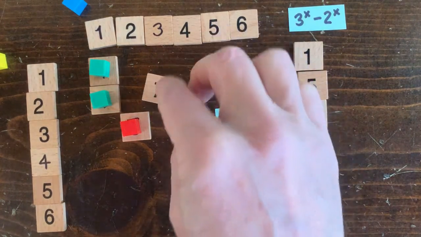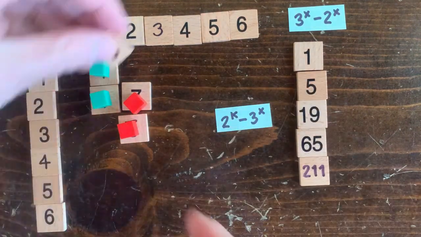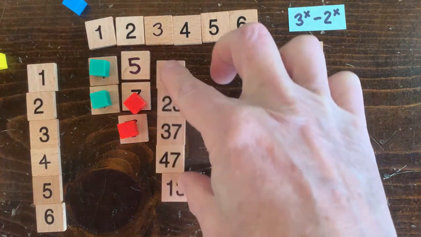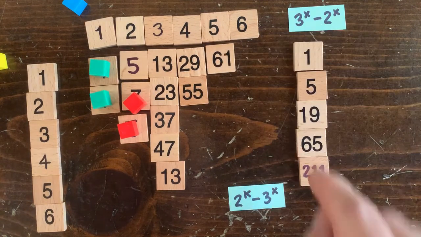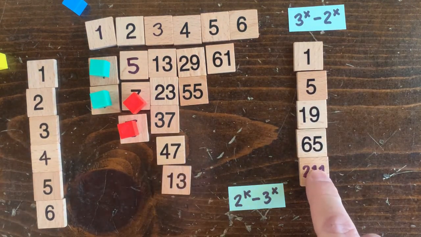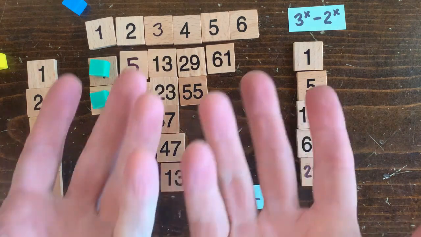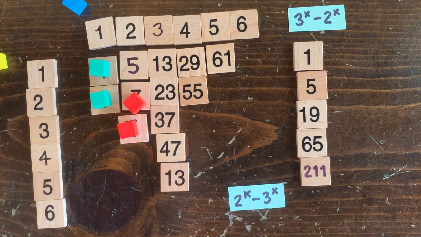How about this one? 2 ups followed by 2 downs. 2 to the k minus 3 to the x is 7, which is not a multiple of 5. And here are a bunch more beta values. So let's see, is 65 a multiple of 47? No. Is 211 a multiple of 13? Maybe. Man, there's an infinite number of cells here, so going one by one would take forever.